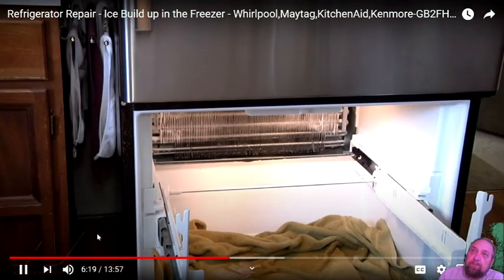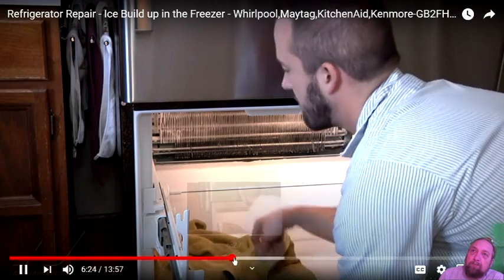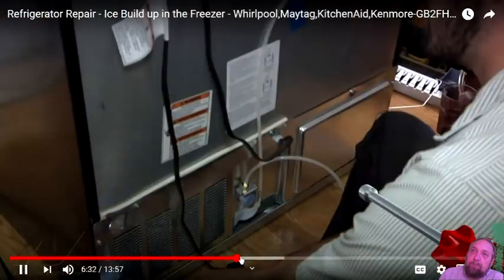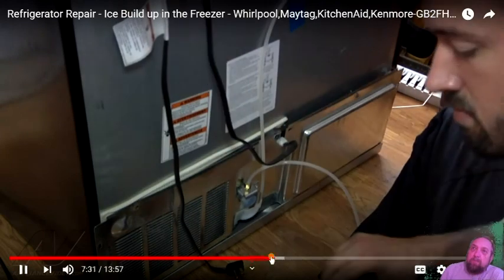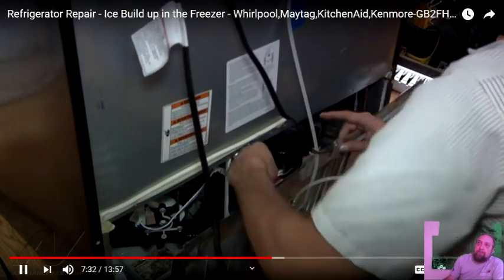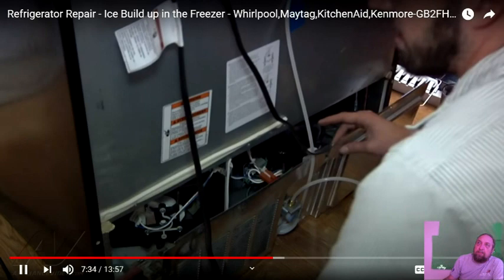Alright, now that we've got all the ice cleared out from the inside here, we're going to go to the back side where the drain grommet comes through. Plug now. So let's speed this up. I got it off and you can hear all the water just run right down into the drain pan.